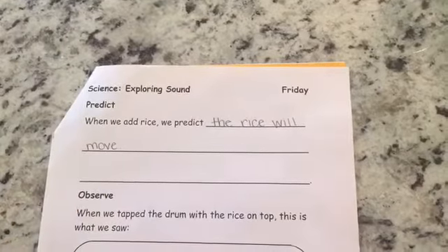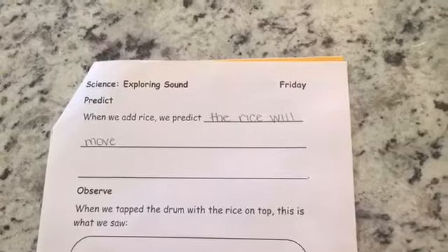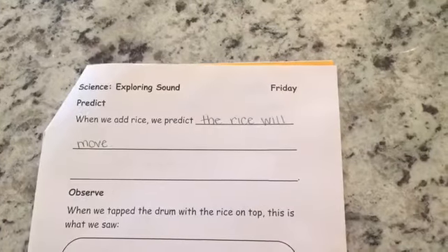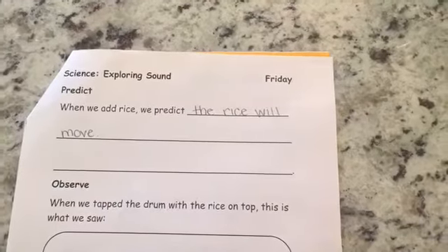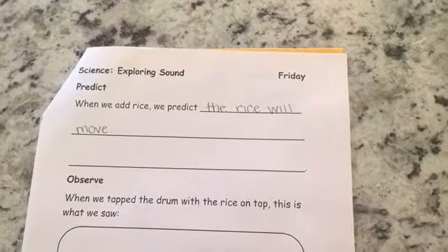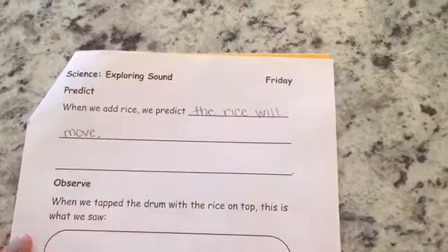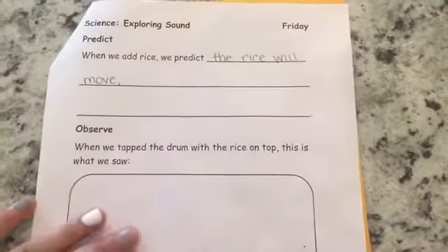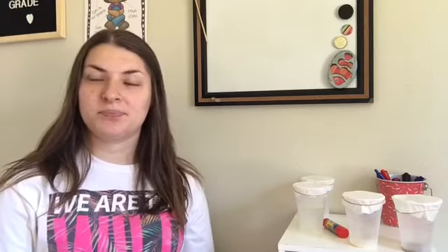You can put whatever you think will happen. You may think the rice won't move because we're not hitting it very hard, we're just tapping it. You might think the rice might jump. You might think that the cup will make more sound or less sound. I'm just putting the rice will move so far. We'll finish the rest after we do our experiment. All right, so we made our prediction about what we think is going to happen.